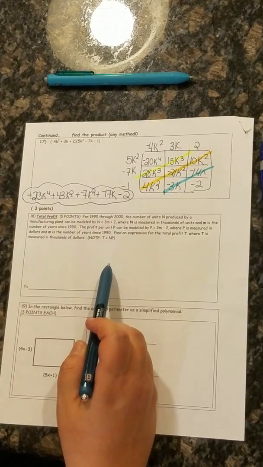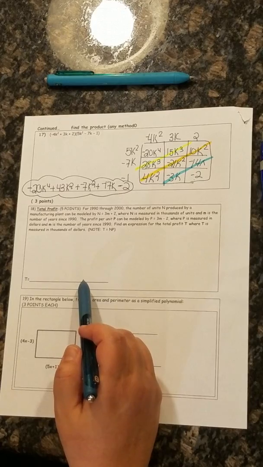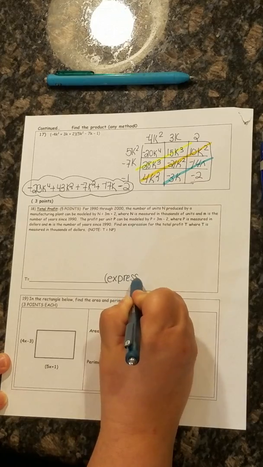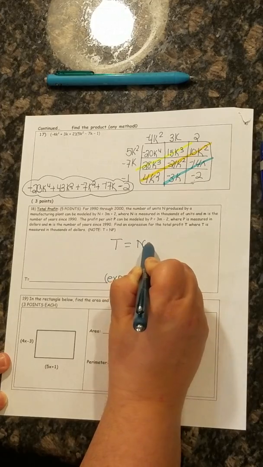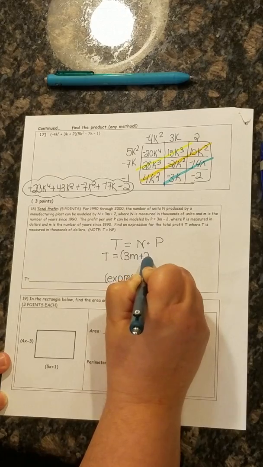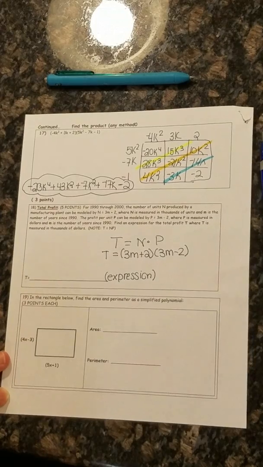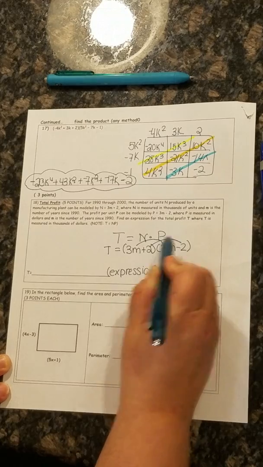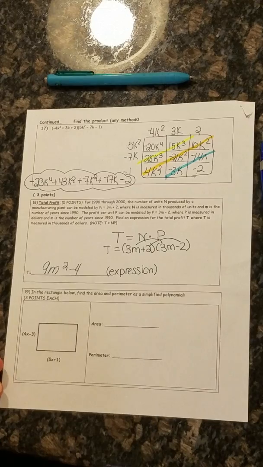Now, what people are doing here is a little different. They're giving me some final number here, and I don't want a final number. I want just an expression as my answer. And the expression is going to be whatever you get when you do t is equal to n times p. So t is equal to 3m plus 2, 3m minus 2, and then you just multiply them together. And that's one of those things where you don't have to FOIL, you just have to blah. And you get 9m squared minus 4 as your expression.